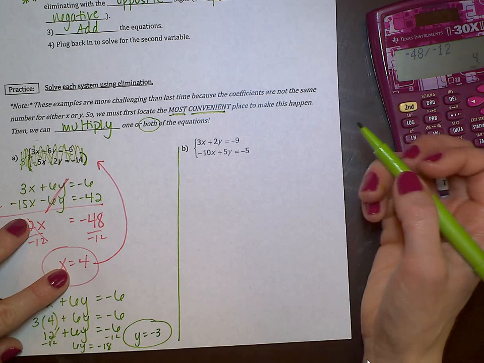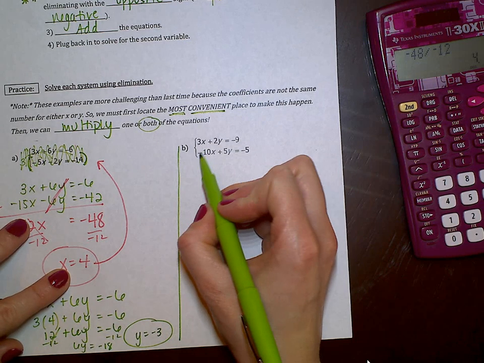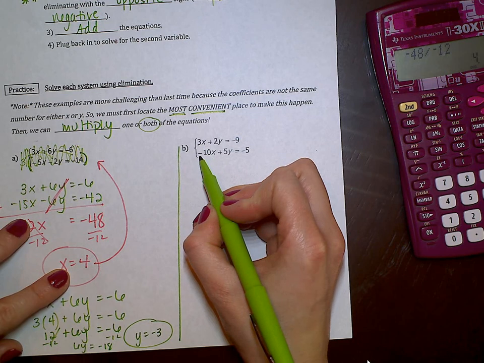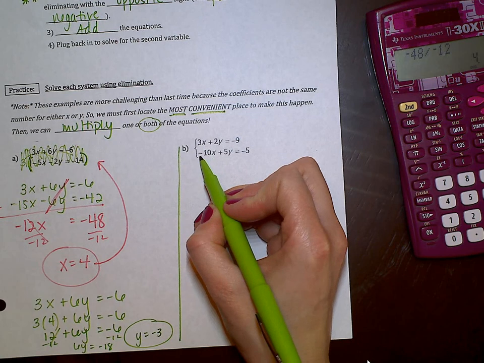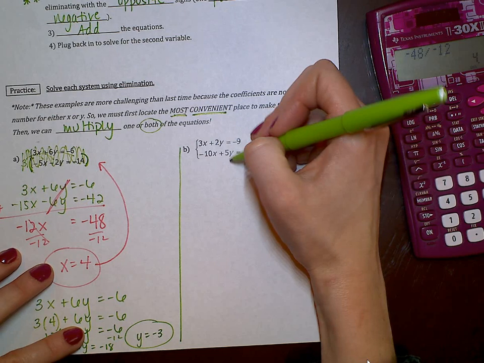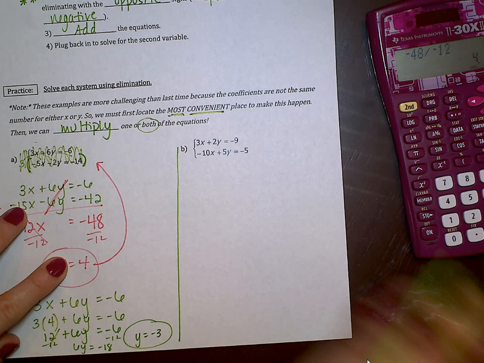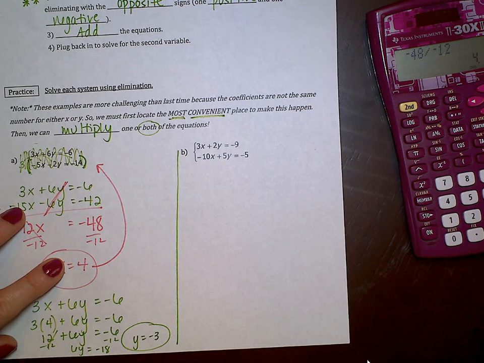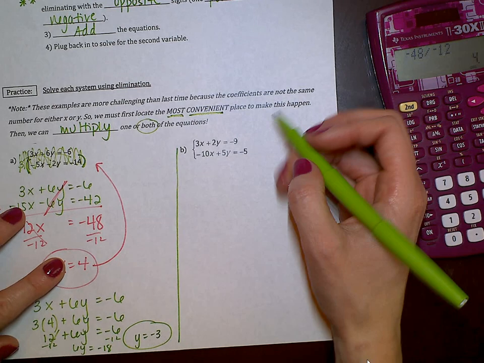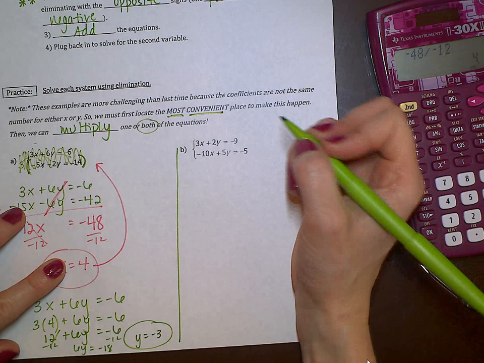I would look at the x's and it would jump out at me that I already have the signs I want. Like I have a positive and I have a negative. So for me, I would make the x's the same. You could totally make the y's the same, but since they're both positive, you would have to throw a negative in there. But for the sake of me not having to do that, I'm going to go for the x's. So guys, the easiest thing, just do 3 times 10. Aim to make both of the x terms 30.